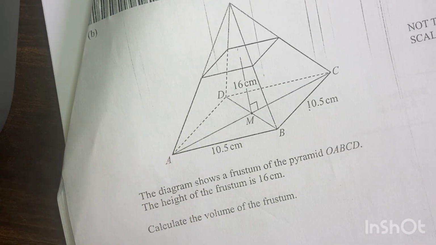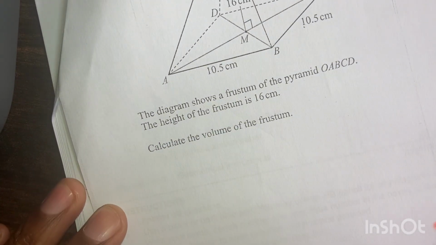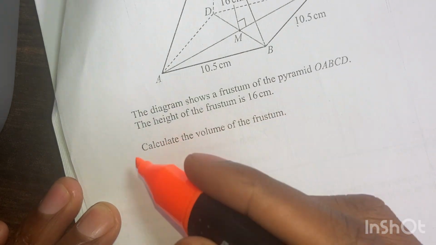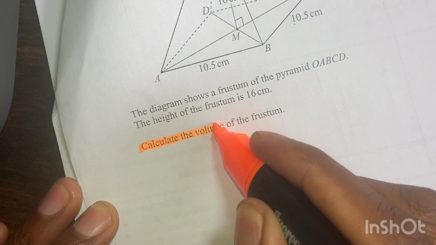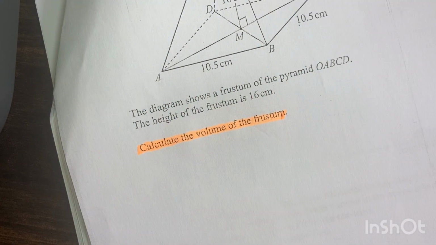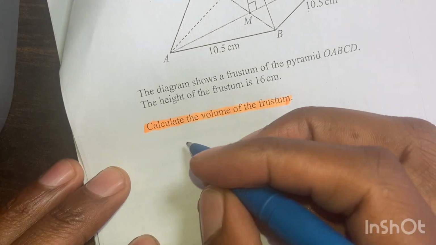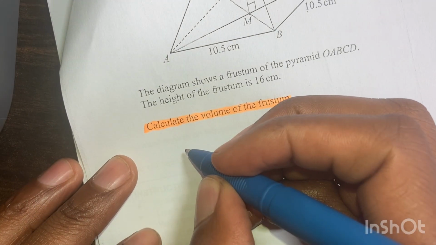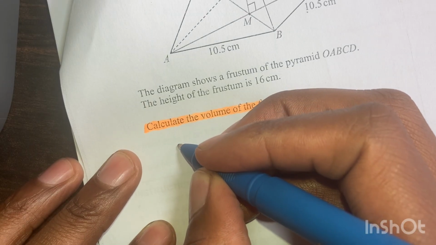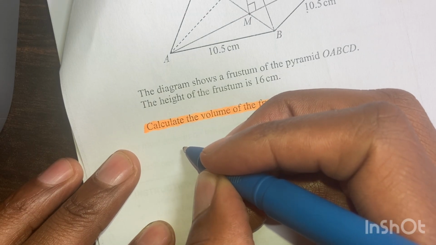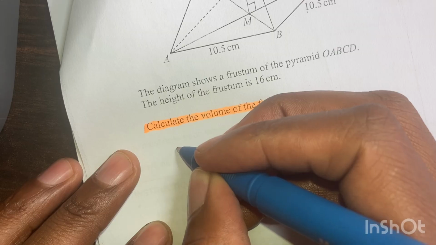Okay, so the question here says we should calculate the volume of the frustum. The easiest way to do this one is to make sure that you first write down the formula of the volume.